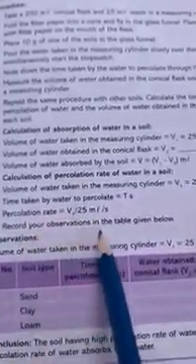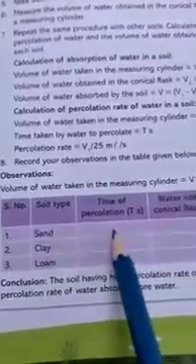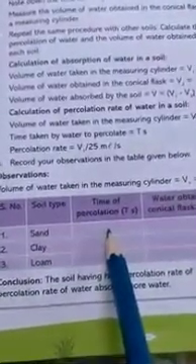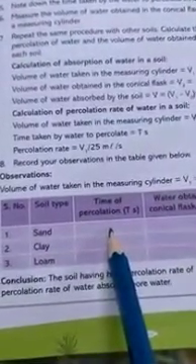Now, dear students, record the observations in the given table. Volume of water taken in the measuring cylinder is 25. Now, the percolation time for the sandy soil, clay soil, loamy soil. Water obtained in the conical flask for the sandy soil, for the clay soil, for the loamy soil.